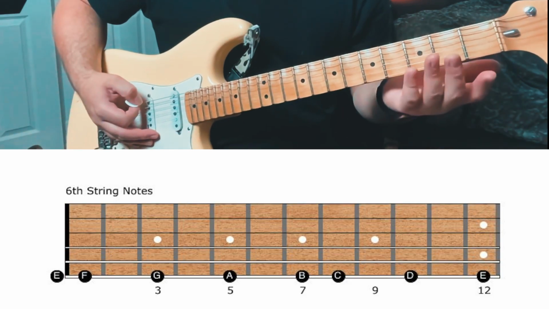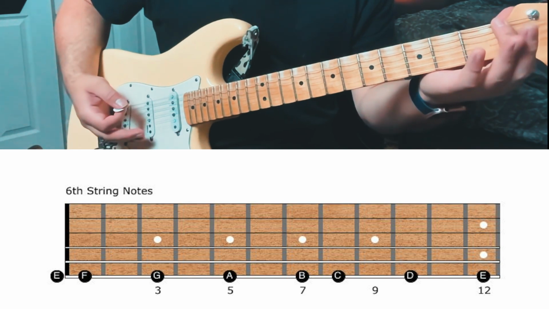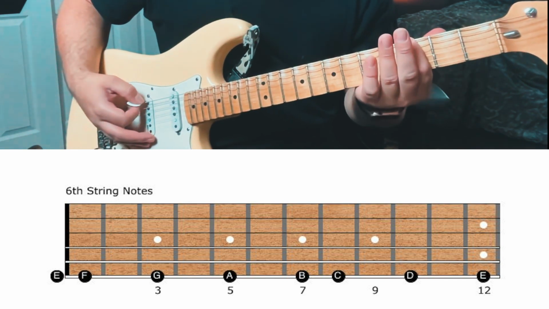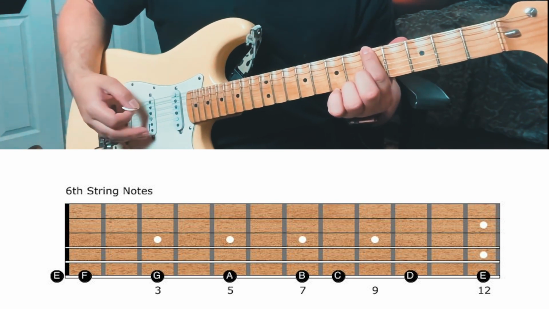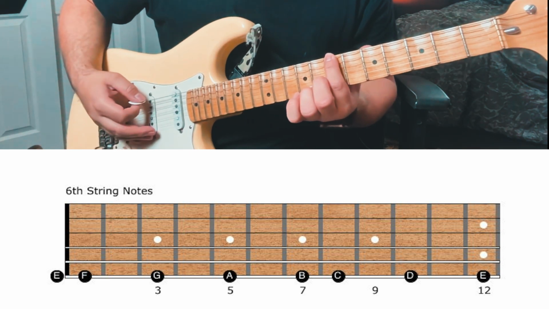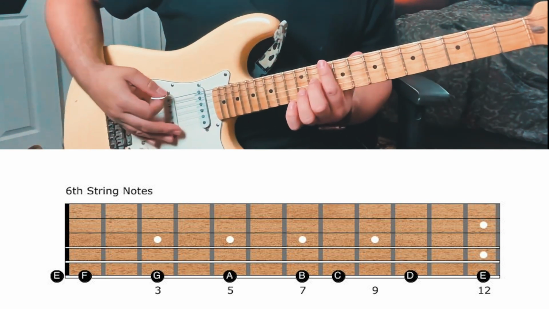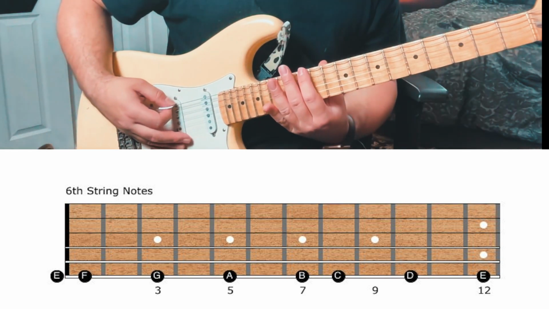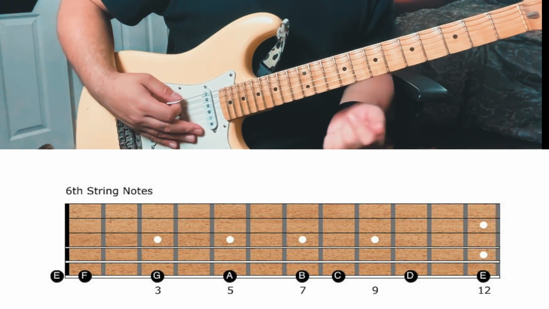So let's start with the 6th string first. By itself, it's an E. On the 1st fret now, we have an F. On the 3rd, we have a G. On the 5th, we have an A. On the 7th, we have a B. On the 8th, we have a C. On the 10th fret, we have a D. So on the 12th, we go back to the E, and then it starts to repeat itself again. So we're only going to focus within the first 12 frets for now.